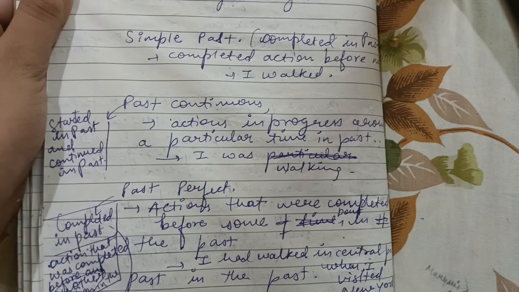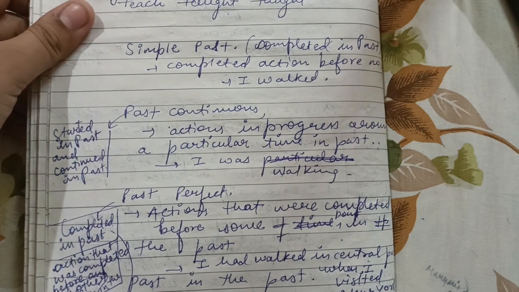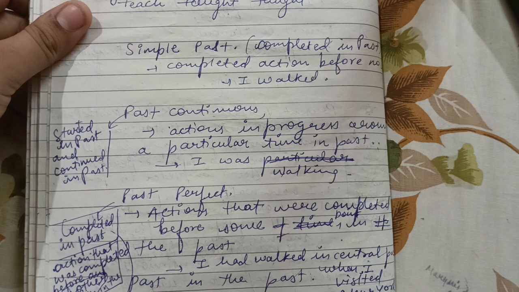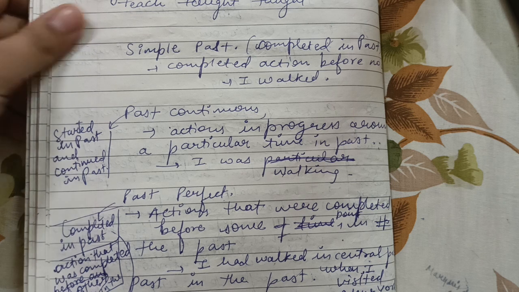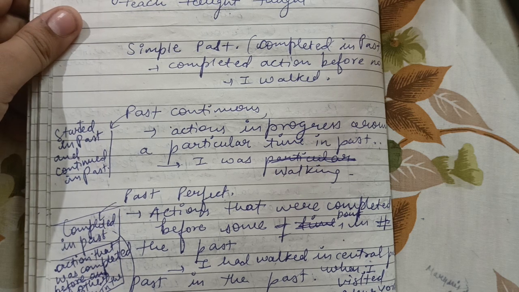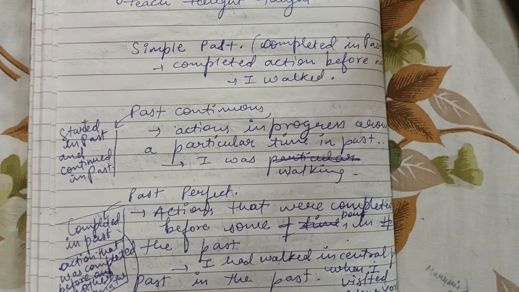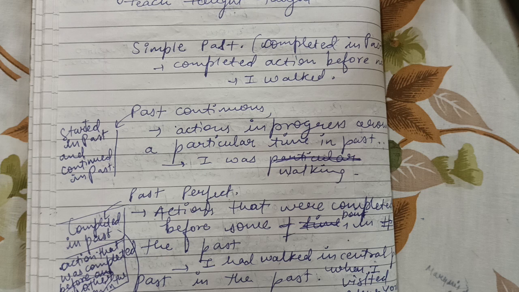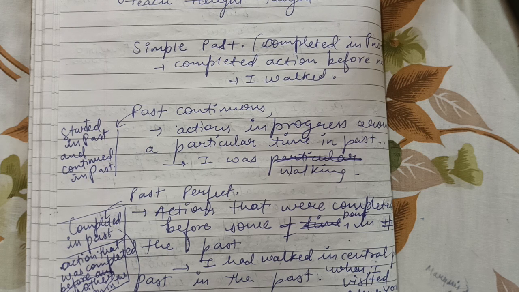Now past continuous is very easy. Past continuous is the tense for a work which is continuing, and this action was started in past and is continuing in past. Okay, it was started in past, is continuing in past, but in this we don't stress the period of time. Mind it, we don't stress the period of time in past continuous.